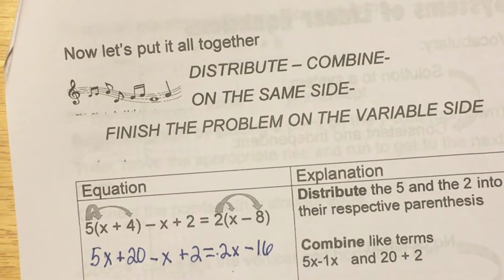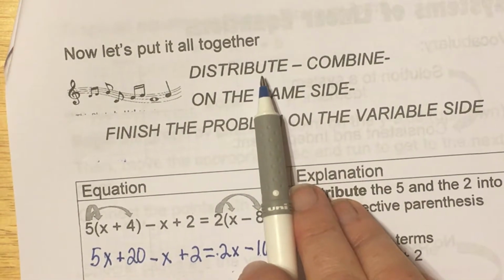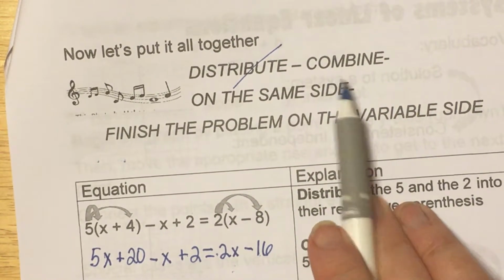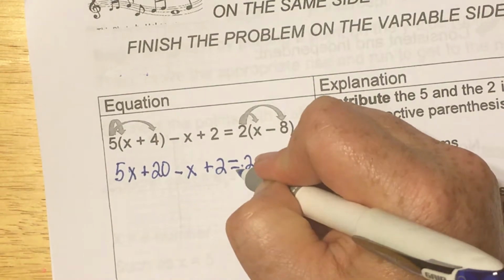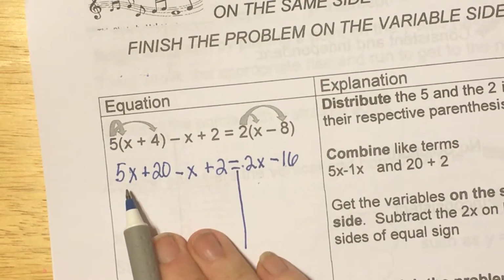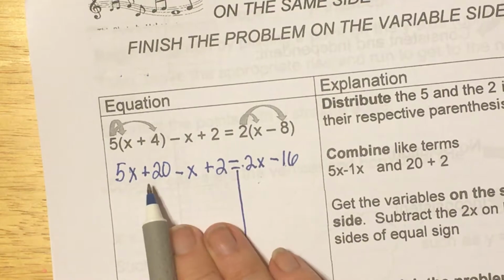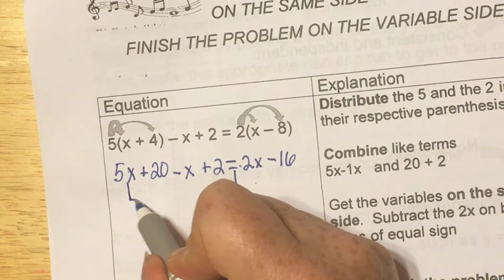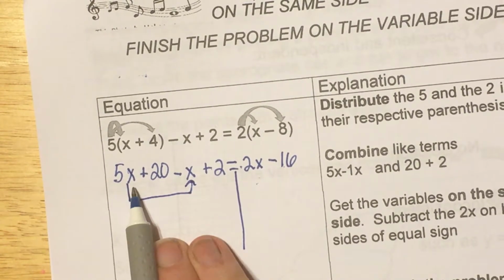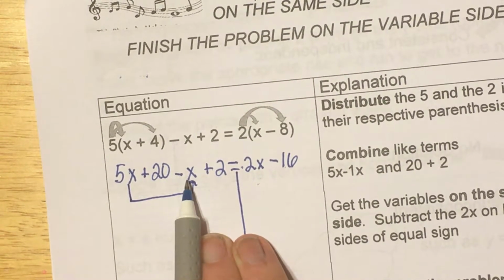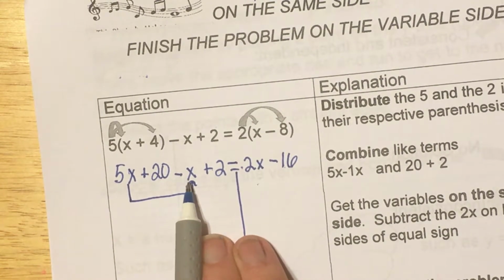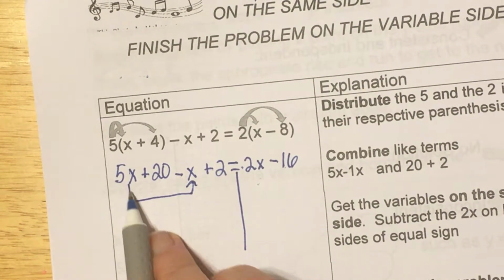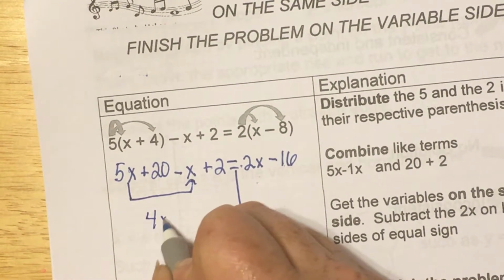So if I go back to my problem, distribute, combine, on the same side, finish the problem on the variable side. So when I look at distribute, combine, I did distribute, boom, I did it. Now I'm on combine. Well, what does that mean, combine? That means anytime you have things that are like terms on the same side of the equal sign, I'm going to combine them. It doesn't mean I'm going to remove them. I'm going to read them left to right. So if I look, 5x minus x, that is the same side. So I'm not going to minus 5x here or add an x here. I'm just going to read it. 5x minus 1x would be 4x.